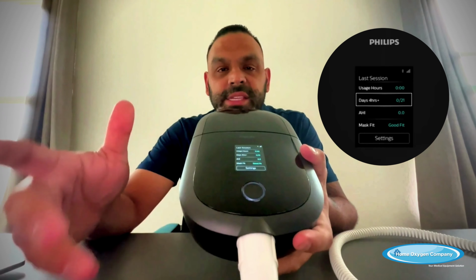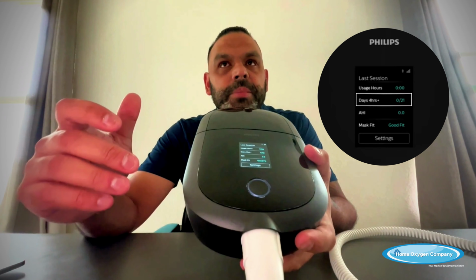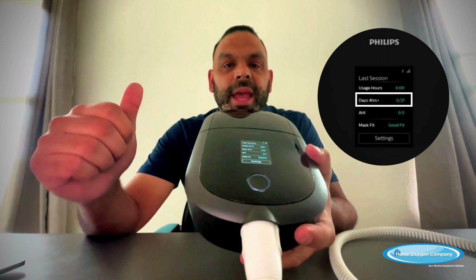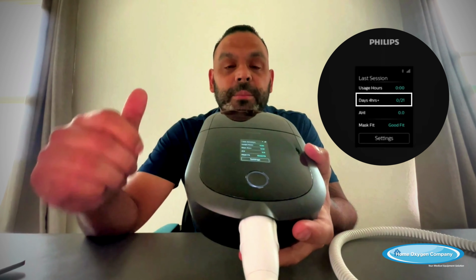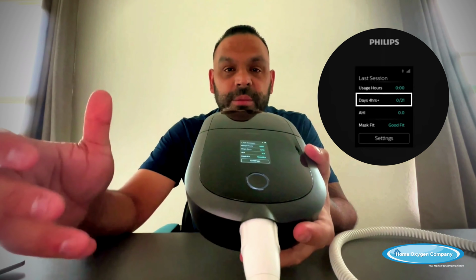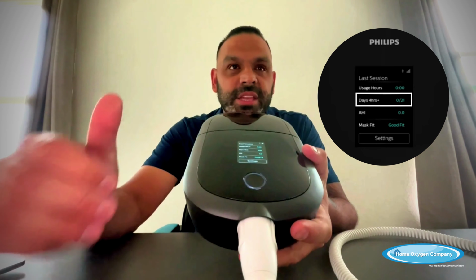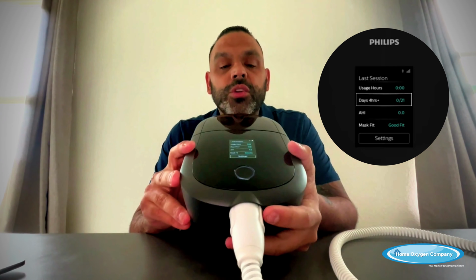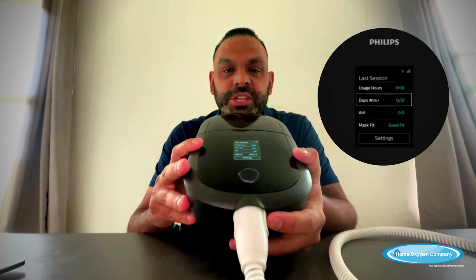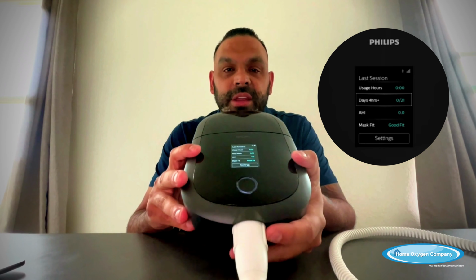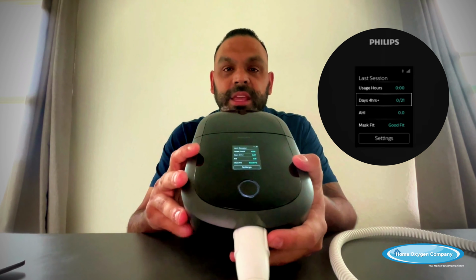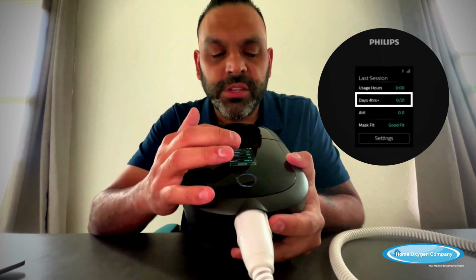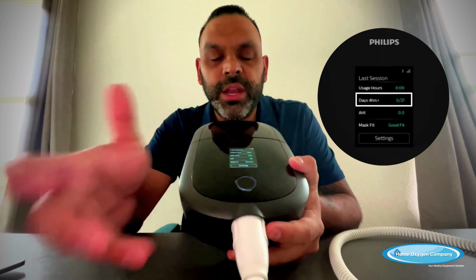Now that applies to people who have initially first gotten their machine and they are under a compliance requirement with their insurance company. So what that means is that they give you 3 months, which is 90 days, to meet the requirement of using the machine at least 21 days within the 30-day time frame. And they give you 3 months to do that. So if you look at the days, 4 hours plus, it'll say 0 of 21.